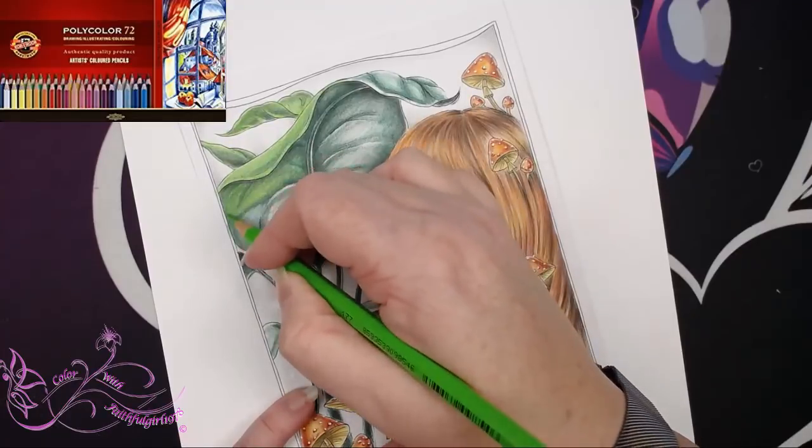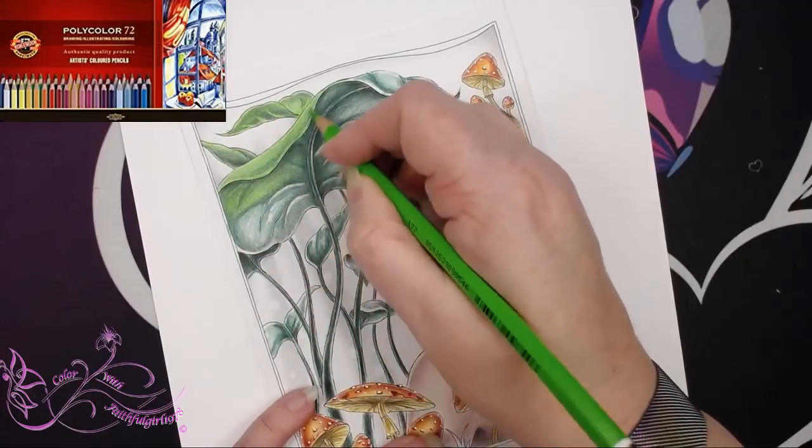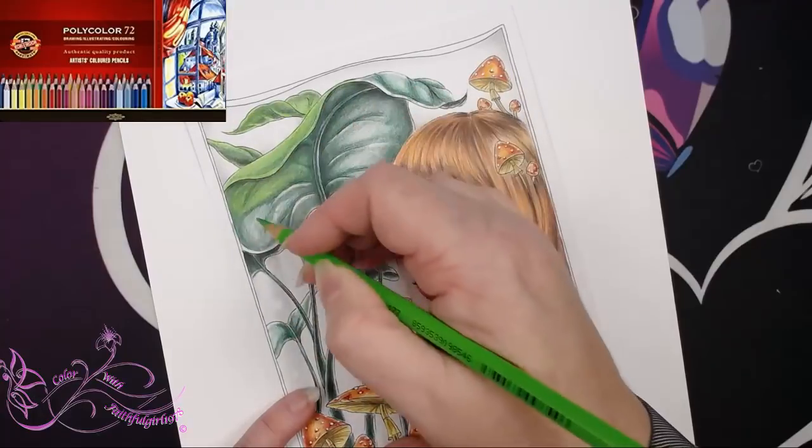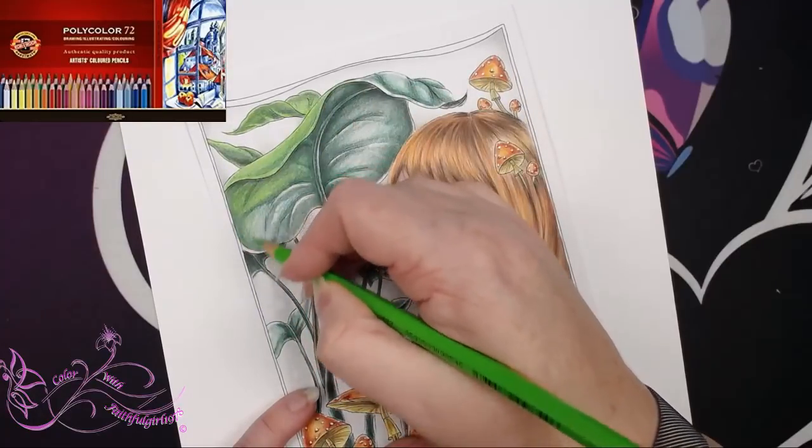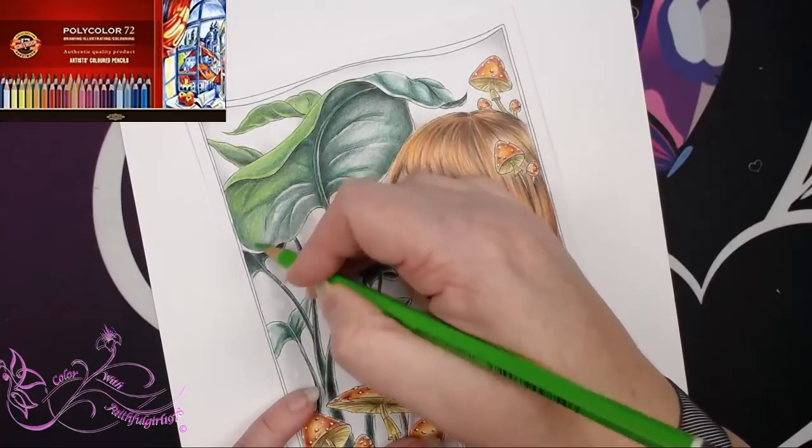Oh, I'm yet to do my Alice in Wonderland on black paper too. I need to do that. I forgot that I put that on there.